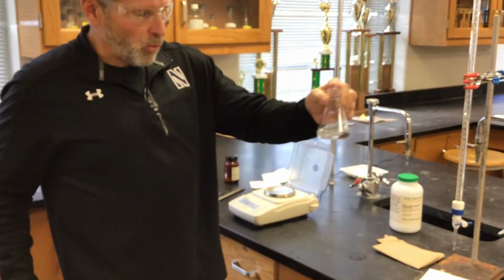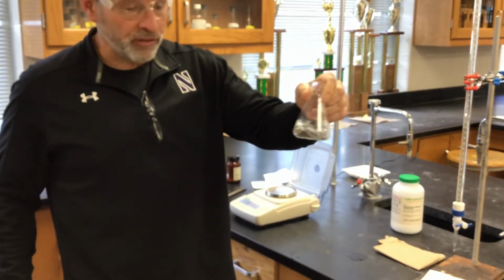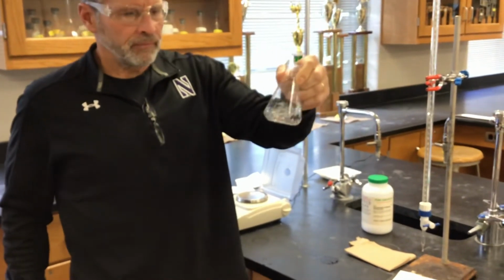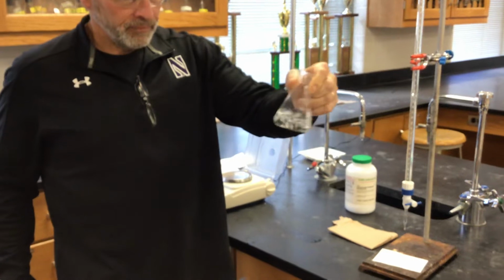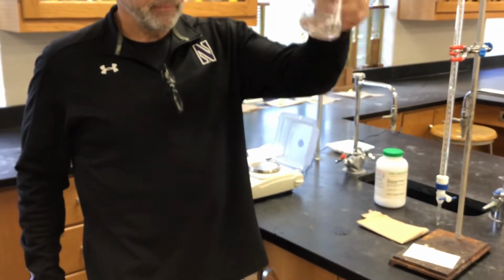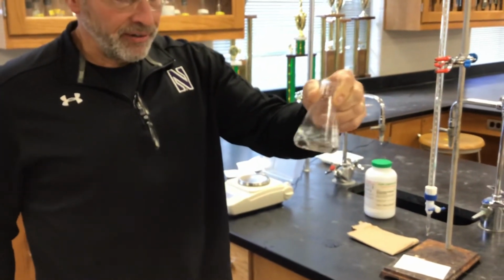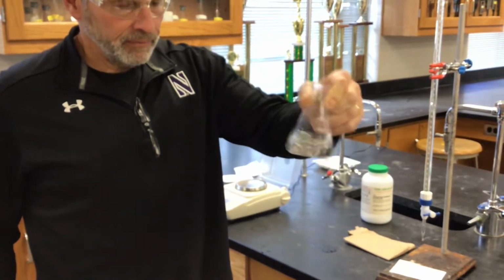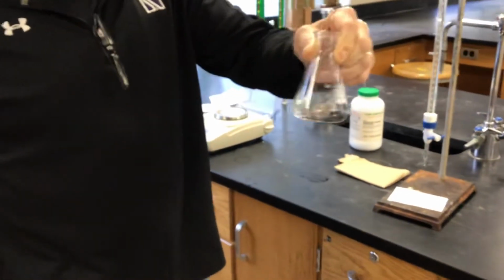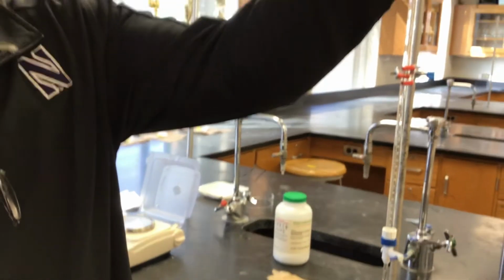I'll emphasize this one more time because I always have people ask: the volume of water we use here makes no difference at all. Because at no time in this experiment do we ask for the concentration of the acid. It's not about what the concentration is. It's what the molar mass is. So we don't need the volume. It's how many moles of acid are in here. That's what's important. I think I still see some specks. That's fine.